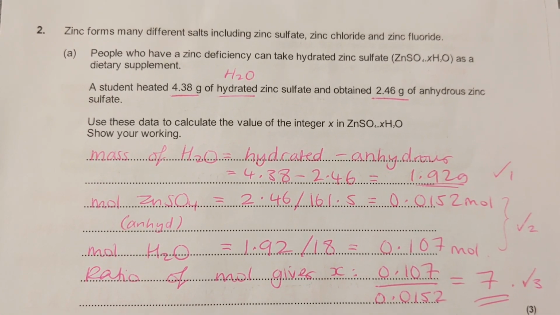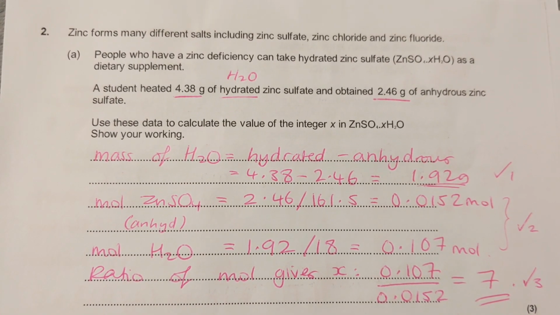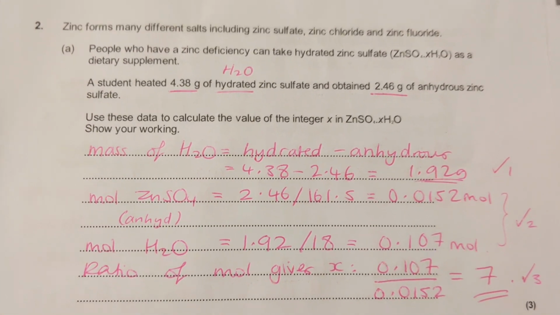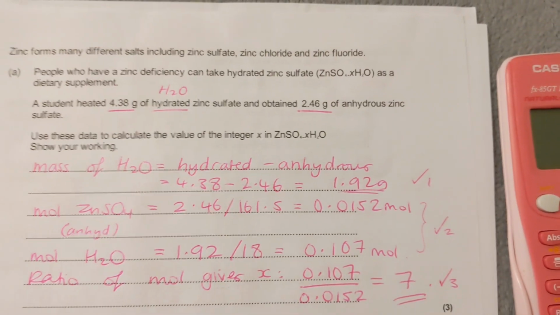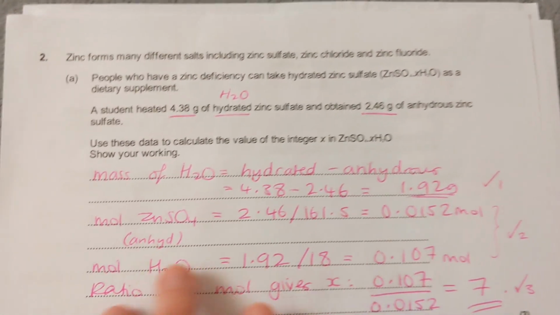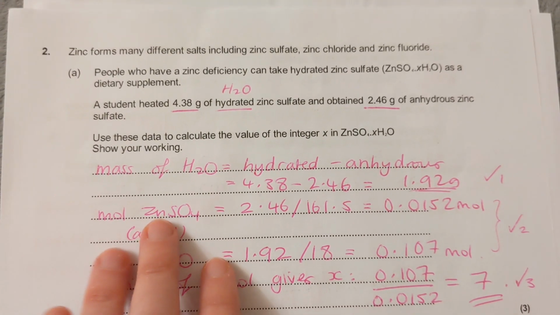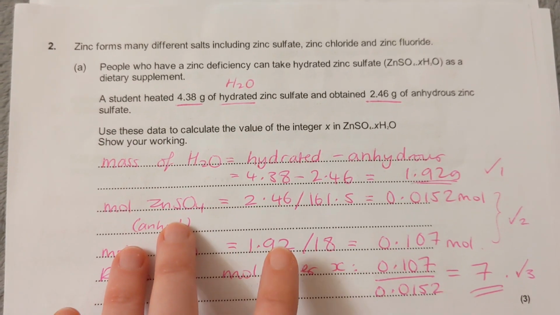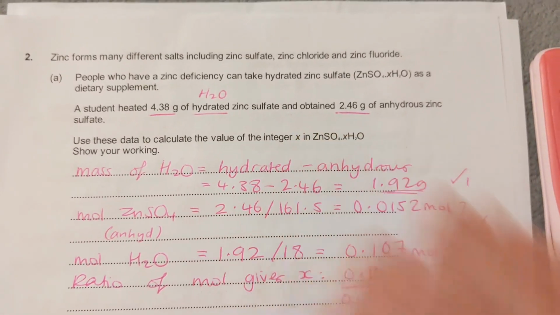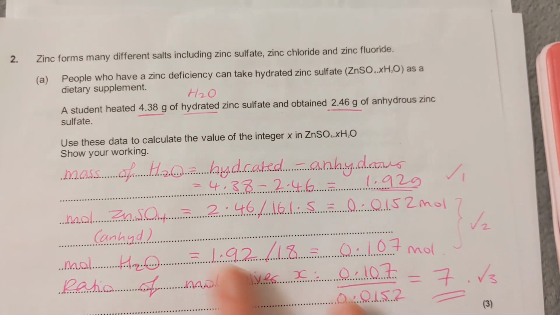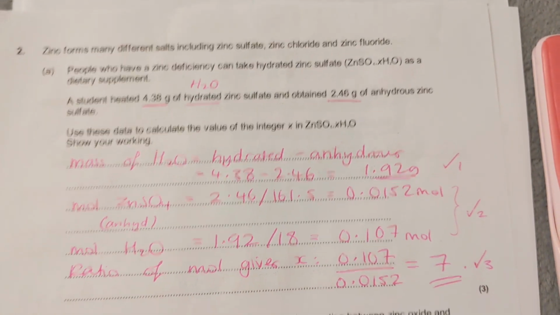Okay, so the first thing we do is subtract these two masses to get the mass of water. 4.38 minus 2.46, and we get 1.92 grams of water. Next, we can calculate the moles of zinc sulfate, the anhydrous salt, and we use the mass that we're given over the molar mass. So moles equals mass over molar mass.